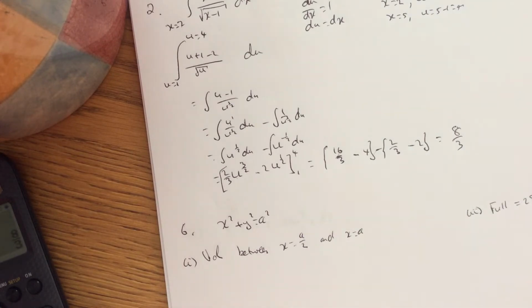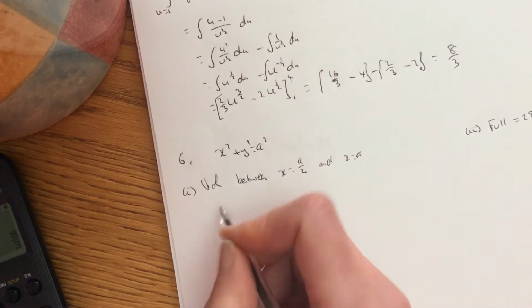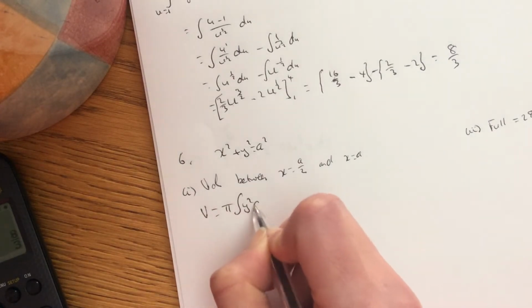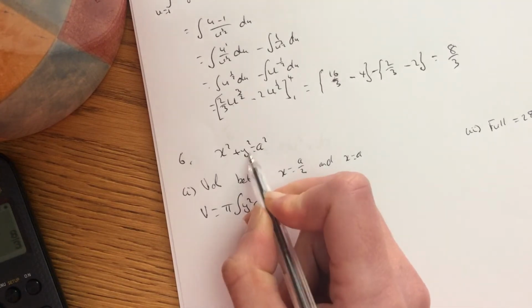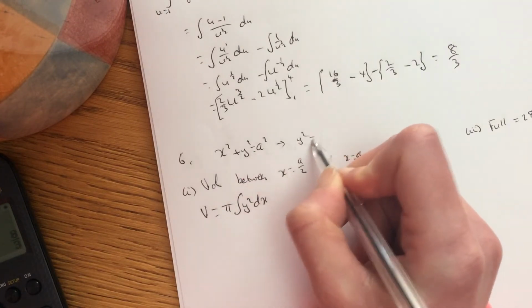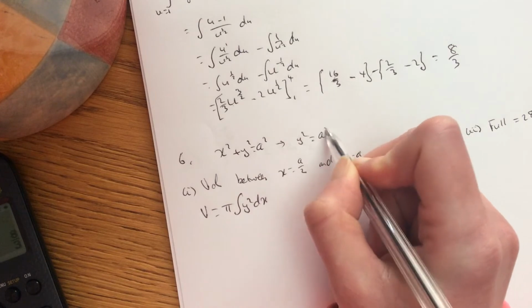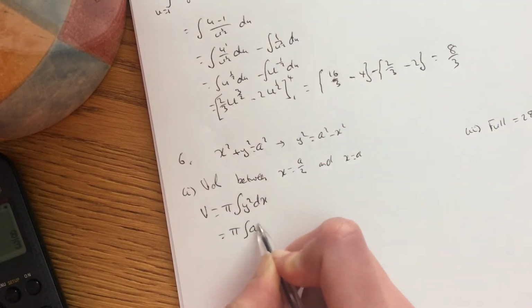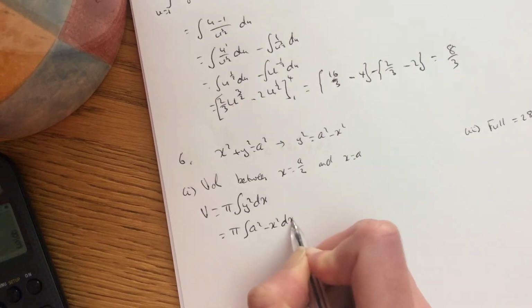Okay, another one from that paper is question 6, and you want the volume. Now if you remember the formula for volume is pi y squared dx. So your y squared from up here is a squared minus x squared. So it's pi a squared minus x squared dx.